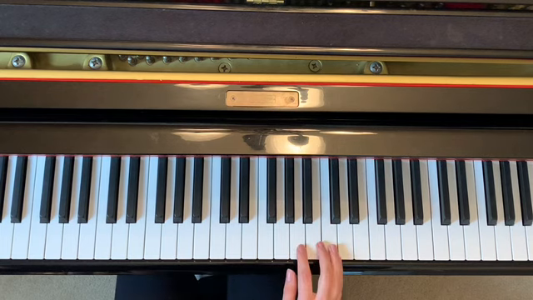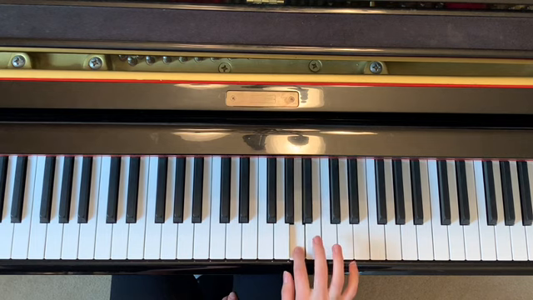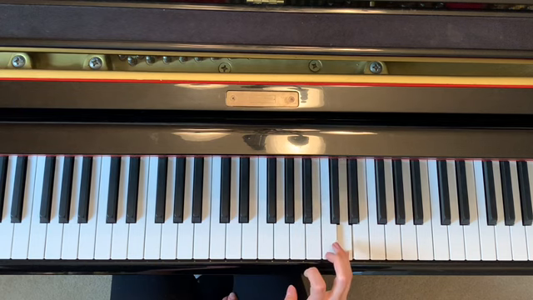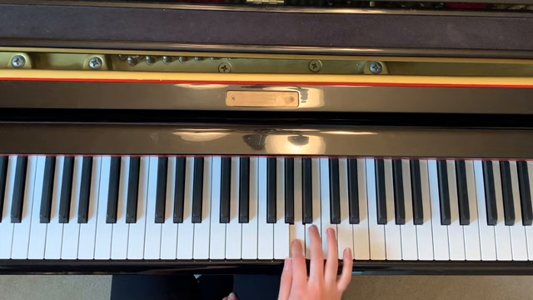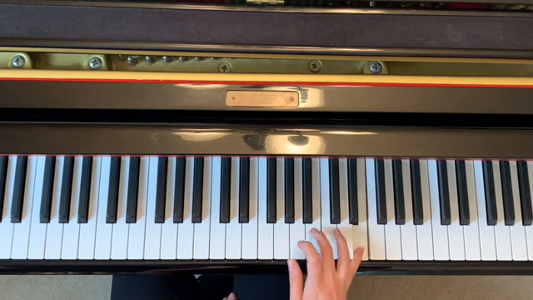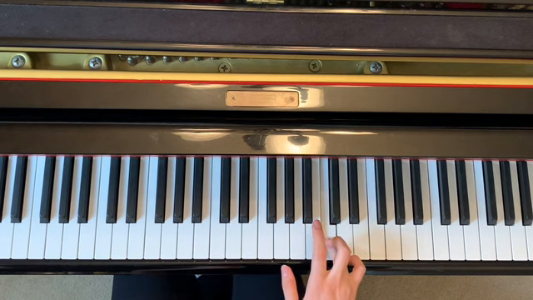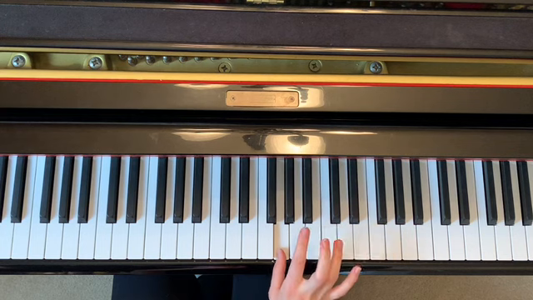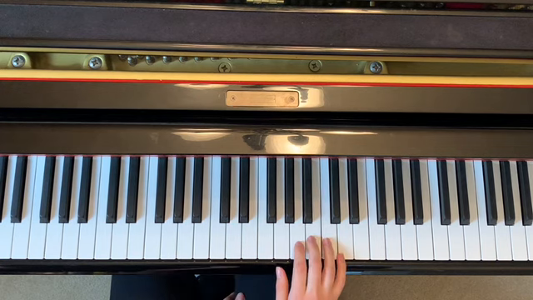So I'm going to go through the second half again. See how it's on a loop? Now at this part it changes. So then it goes.